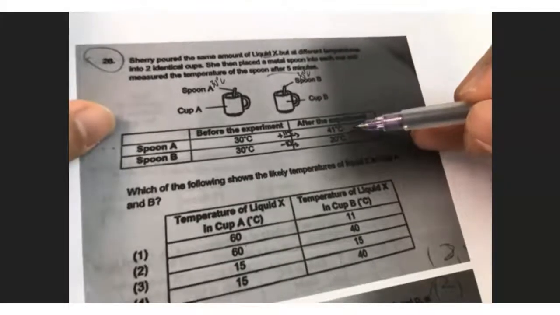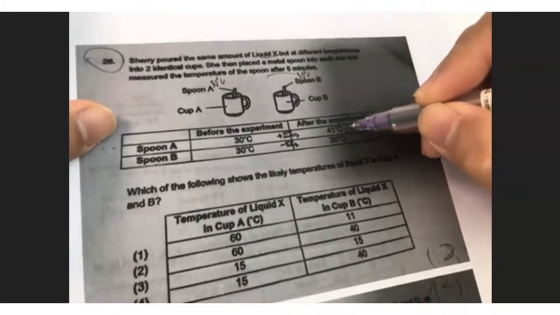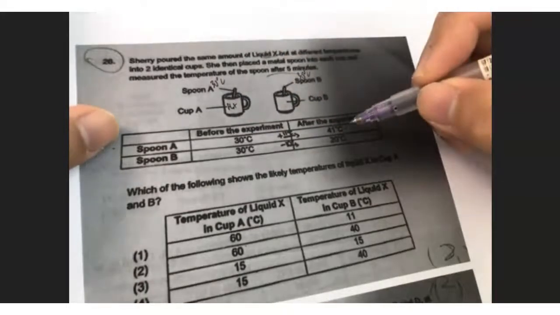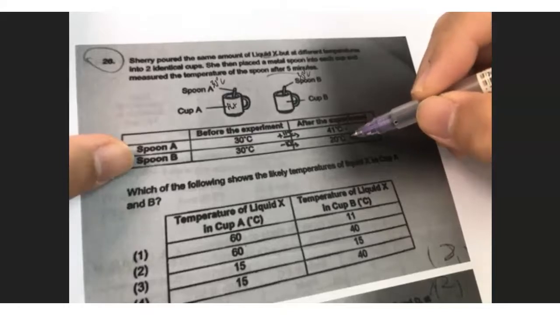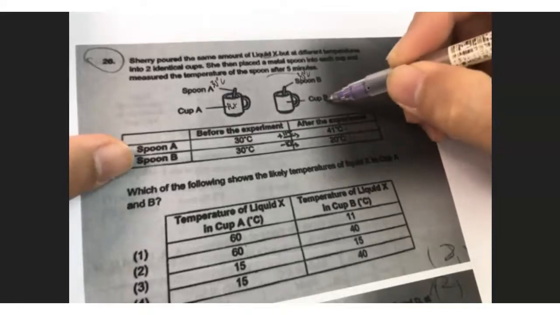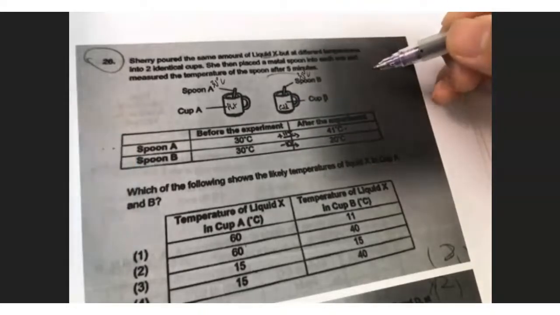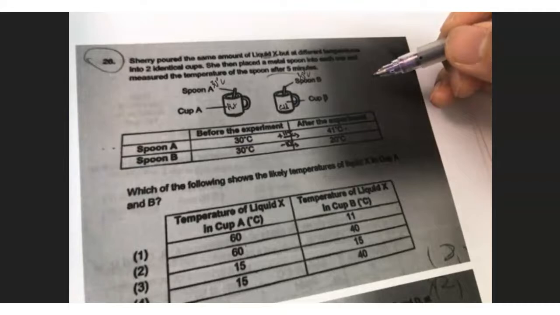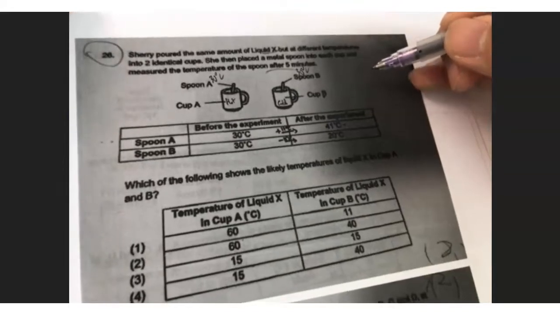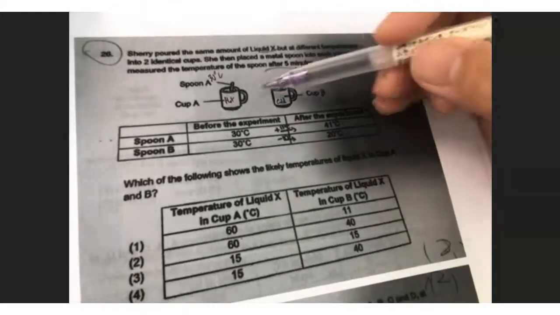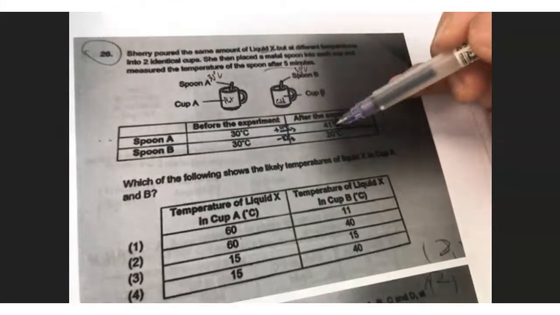At the end of the experiment, the temperature of the spoon changed. For spoon A, it increased to 41 degrees Celsius, which means that the liquid inside cup A must have been a hot liquid. Whereas spoon B registered a lower temperature at 20 degrees Celsius. The temperature dropped. So the drink in cup B must have been a cold drink, a low temperature drink. Now, which of the following shows the likely temperature of the liquid in cup A and B? One of the concepts here will definitely be that heat travels from a place of higher temperature to a lower temperature. For spoon A to gain heat, registered by an increase in temperature, the liquid in cup A must have been higher than 30 degrees Celsius.